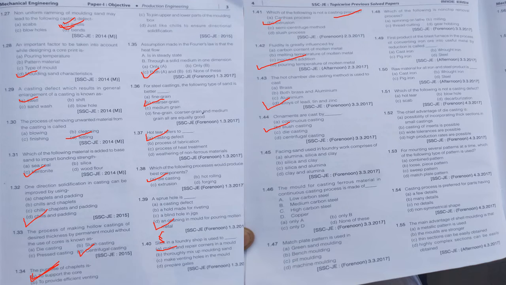Facing sand used in foundry is a mixture of silica and clay. The mold for casting ferrous metal in the continuous casting process is made of copper, which is correct answer C.